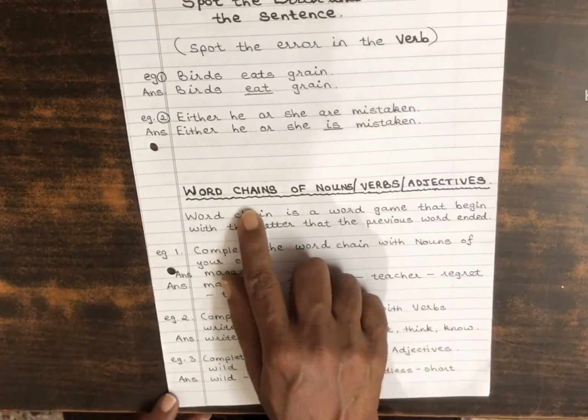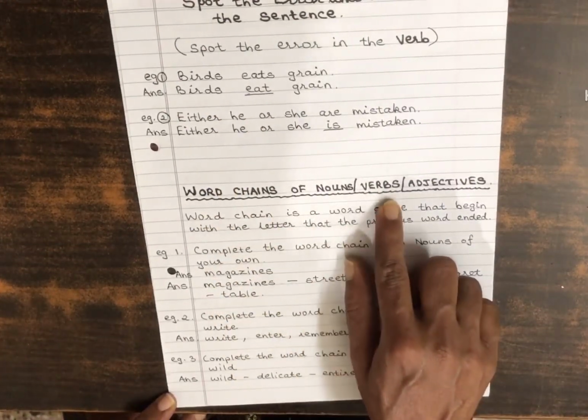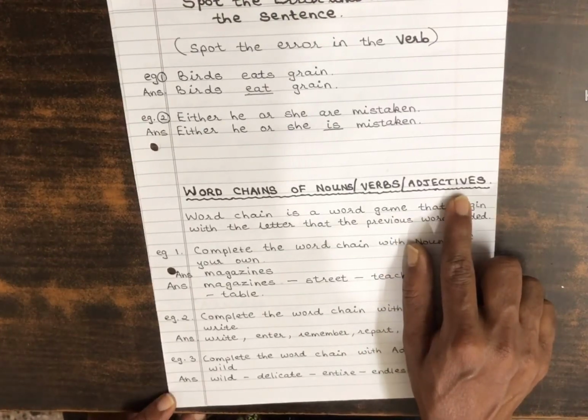Next, word chain of noun, verbs or adjective.